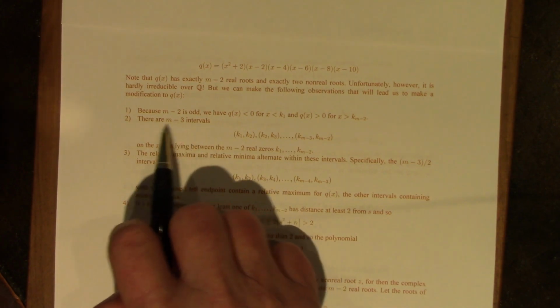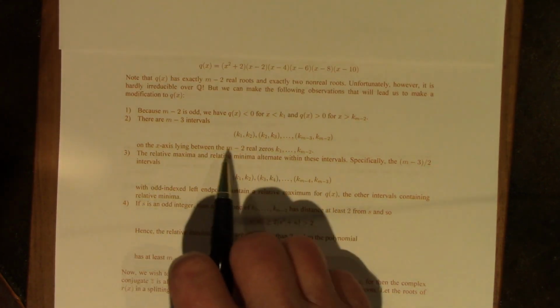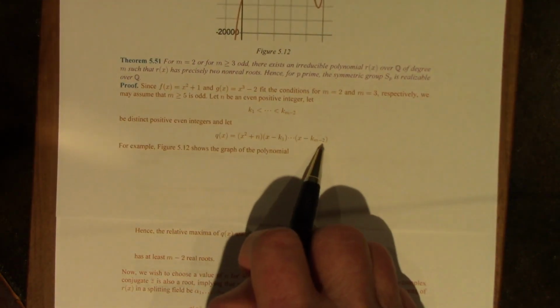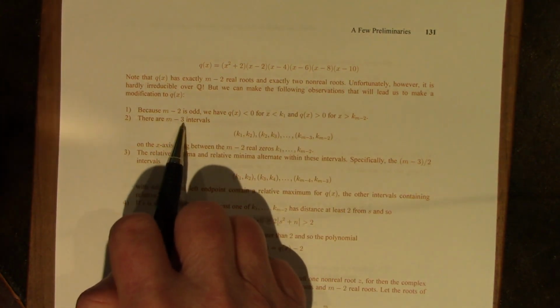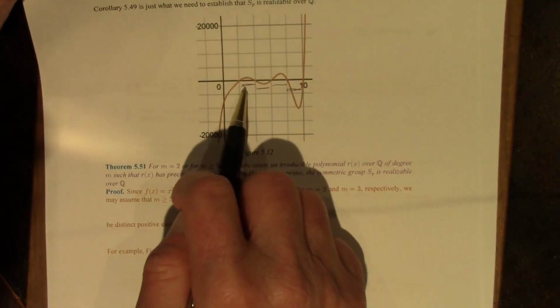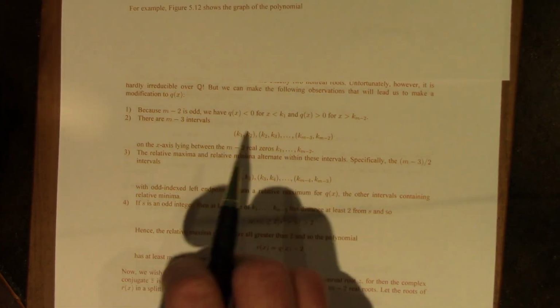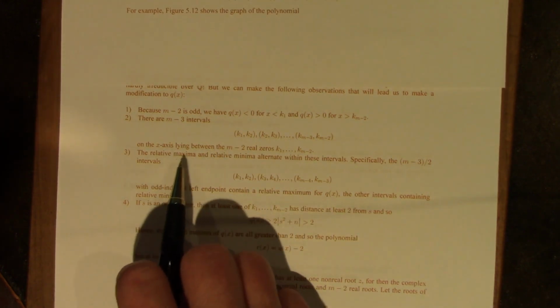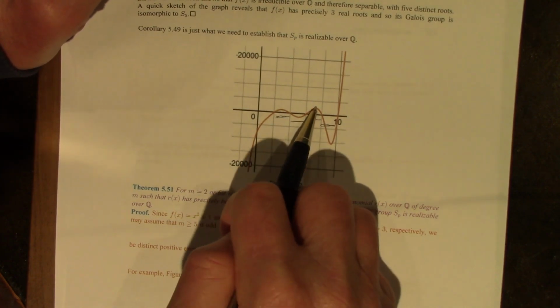Also, there are m minus 3 intervals on the x-axis lying between the real roots. What is m for this one? Well, m minus 2 is the number of roots here, and there are 1, 2, 3, 4, 5, so m minus 2 is 5, m is 7, m minus 3 is 4, and those are the 4 intervals I marked here. Okay, so there are m minus 3 intervals between the zeros. Now, the relative maxima and relative minima alternate within these intervals. Relative max, relative min, relative max, relative min.